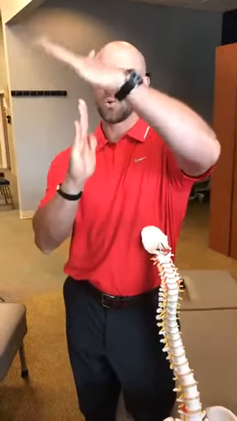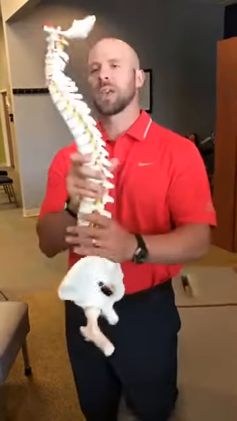If I have a stilt, a stick, there's no give. Something like a pogo stick, a spring, has give because of the curves. Same thing with the spine.